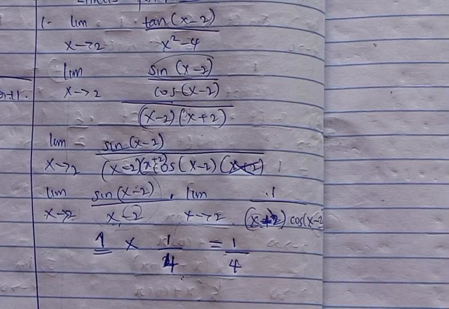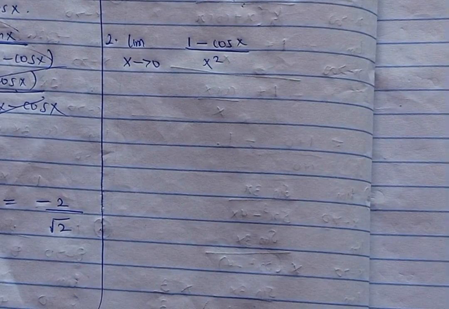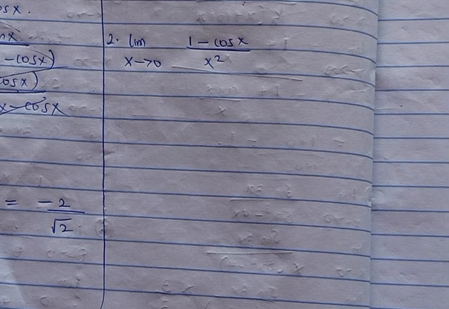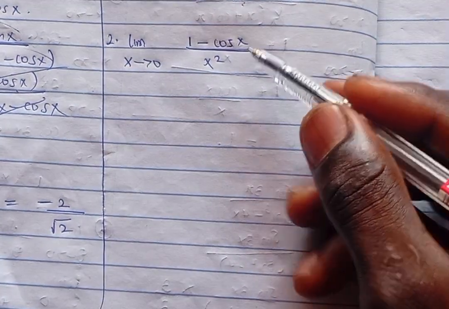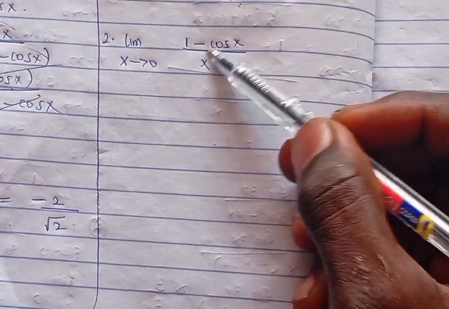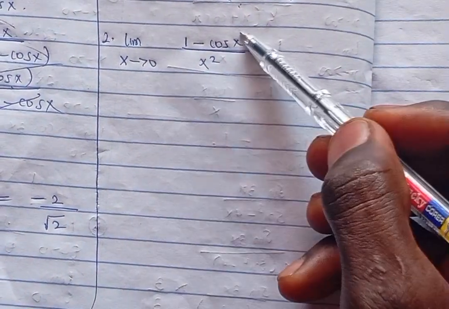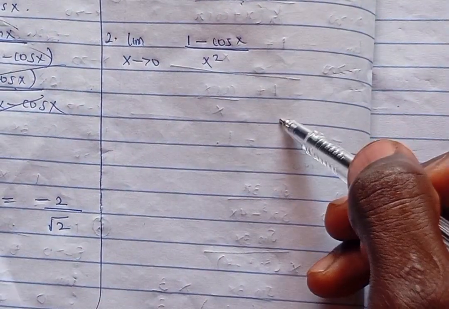Let's move on to another one. This one is telling us the limit as x tends to 0 of (1 minus cos x) over x squared. Okay, let me use direct substitution. Substituting 0 here, we have 1 minus cos 0, which is 1 minus 1, over 0, which is 0 over 0, indeterminate.